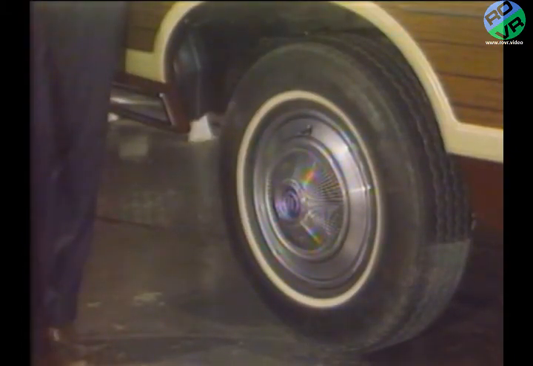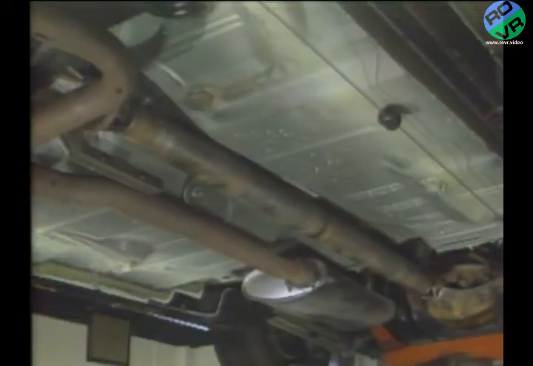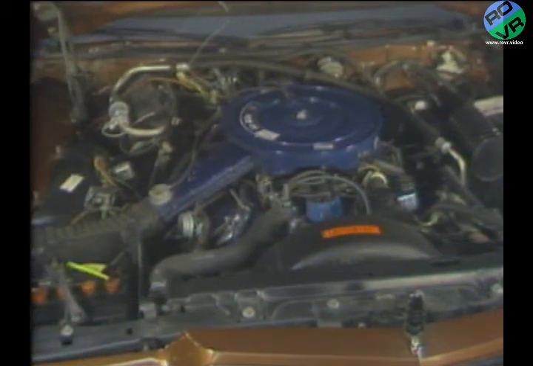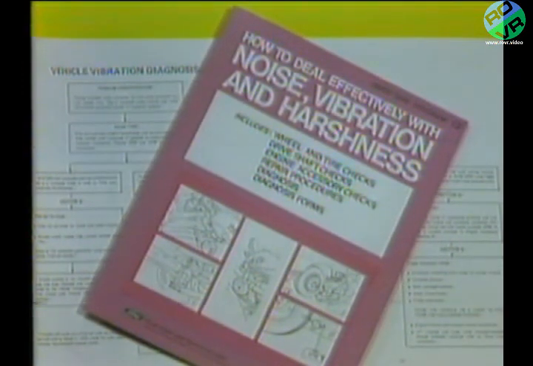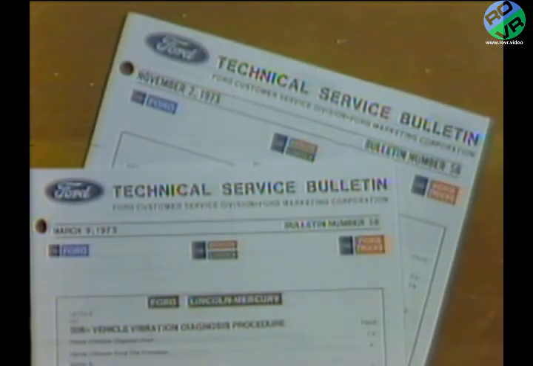Remember, before tackling a vehicle NVH problem, always conduct a road test with the owner. The owner can help you isolate the problem to the wheels and tires, the driveline or companion components, or the engine and its accessories. Refer often to the Vehicle Vibration Diagnosis Guide when servicing a vehicle for NVH problems. For additional assistance, refer to Technical Service Bulletins number 38 and number 56.